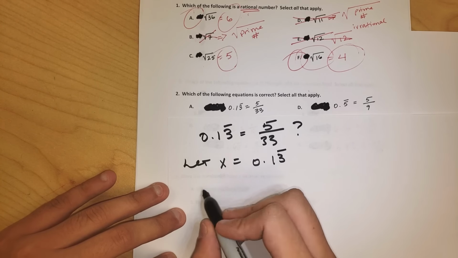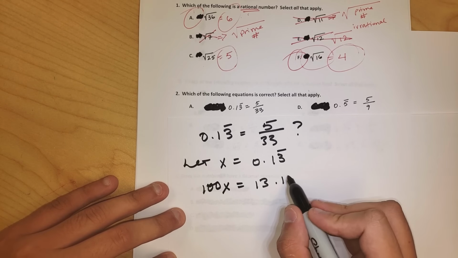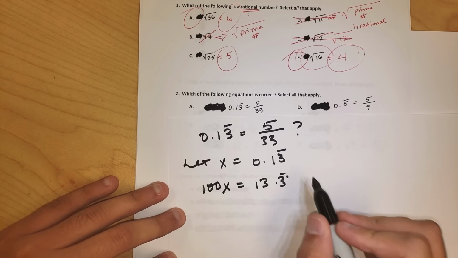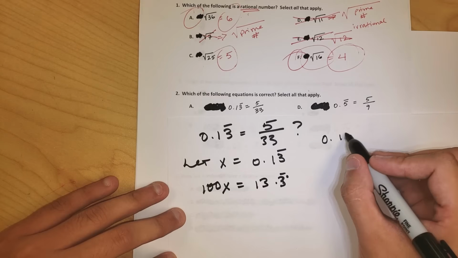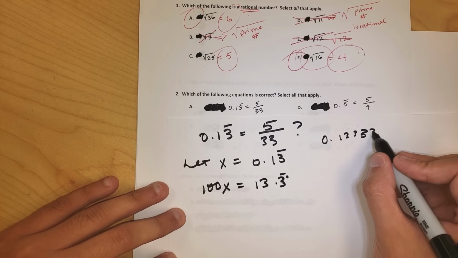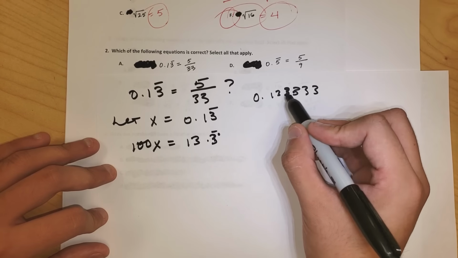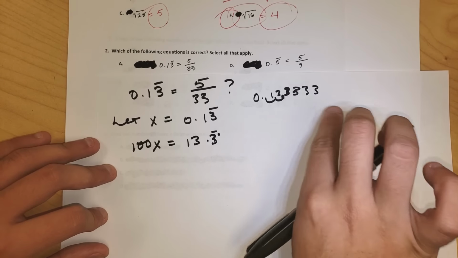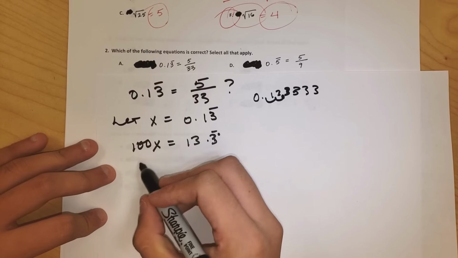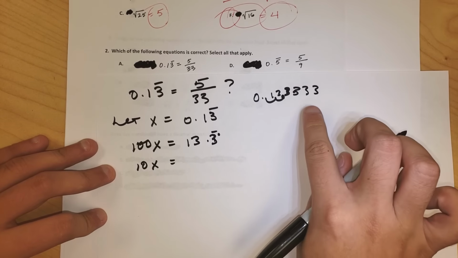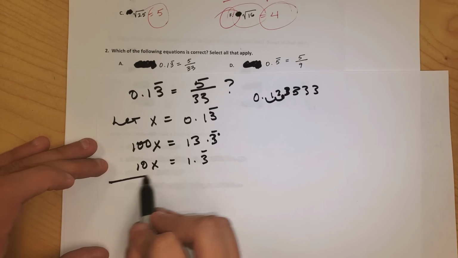Then the next step is to multiply both sides by 100. So you get 100x, which is going to be 13.3 repeating. Because 0.13 repeating looks like this: 1, 3, 3, 3, 3. And when you multiply this by 100, you just move the decimal two places and you get 13.3 repeating. And the other equation we need is the 10x. We multiply this one by 10, and we get 1.3 repeating.